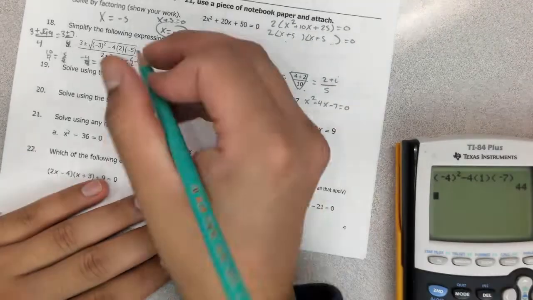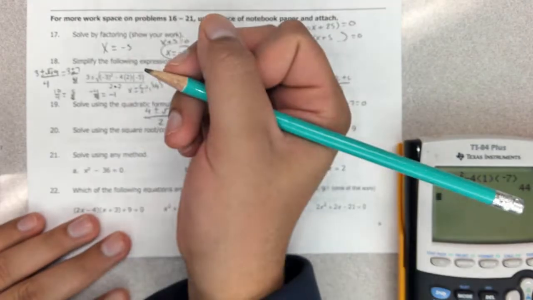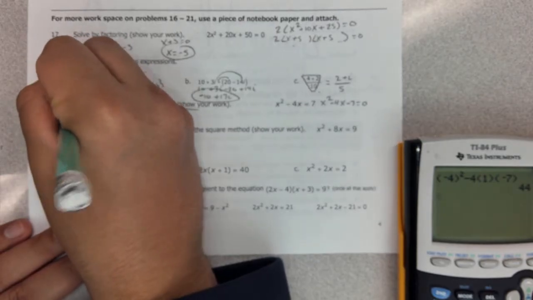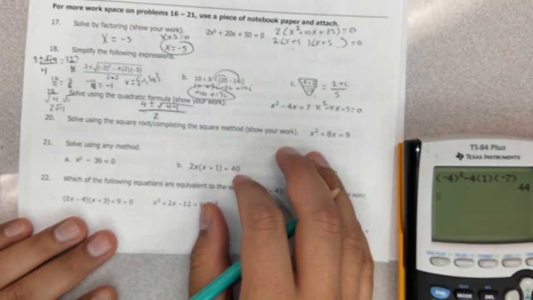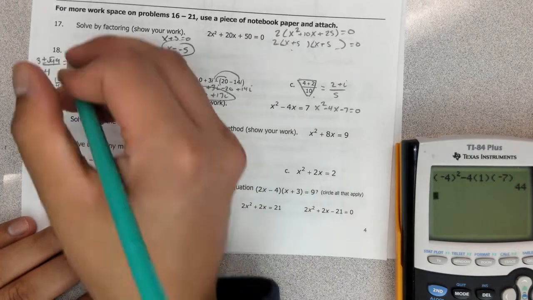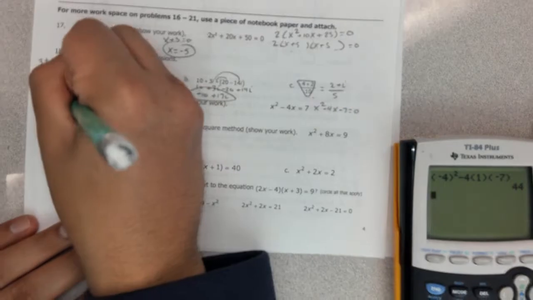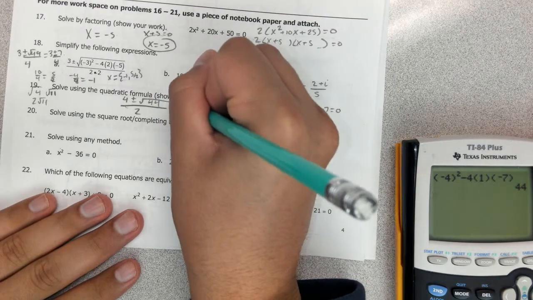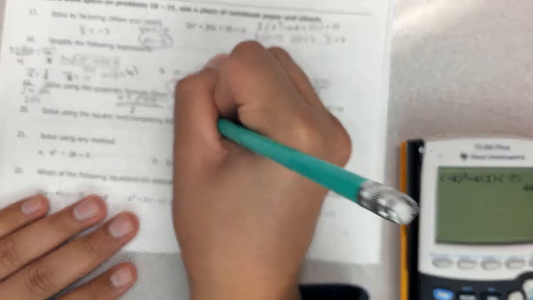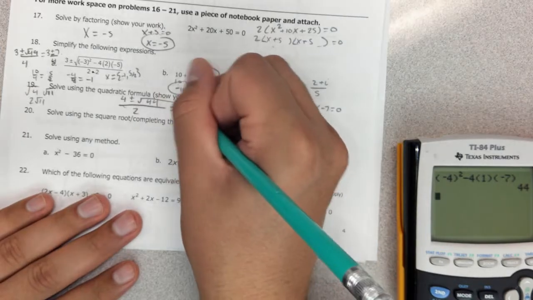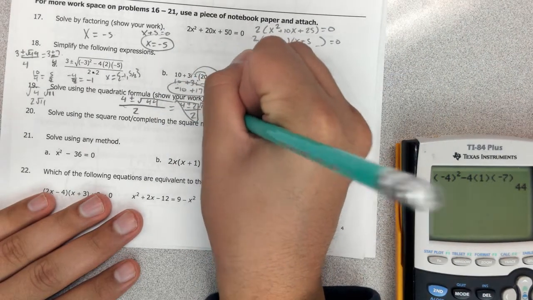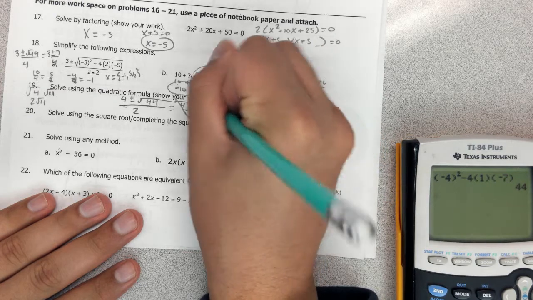Alright, so I could simplify the 44 with 4 and 11. Alright, so we get 2 square root of 11 when I simplify the 44. So we got 4 plus or minus 2 square root of 11 over 2. Let's simplify the 2's. This becomes 2 plus or minus square root of 11.